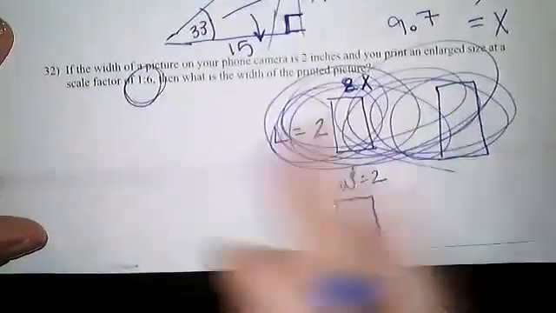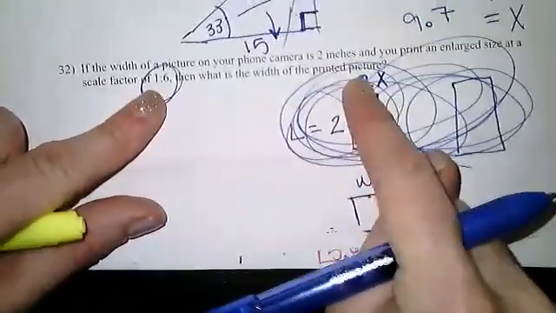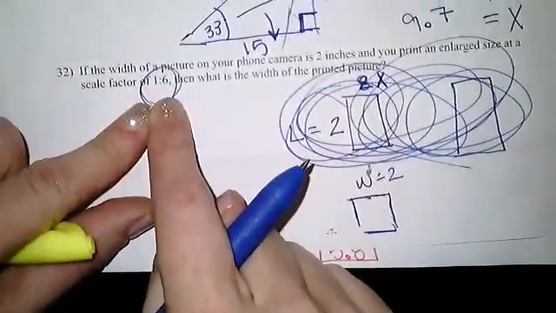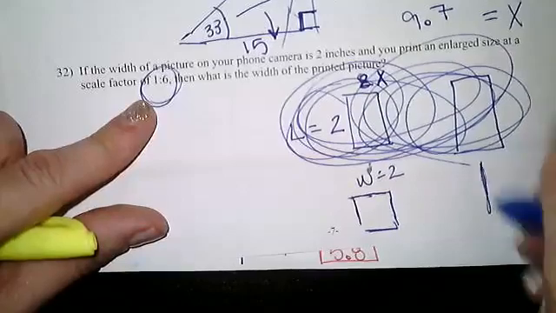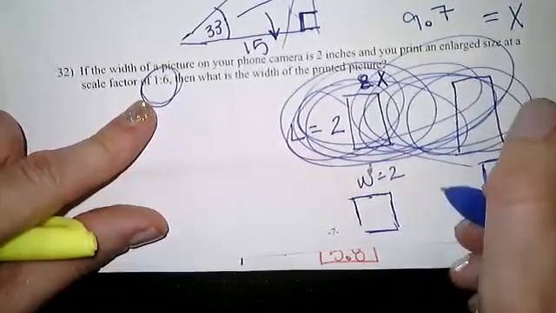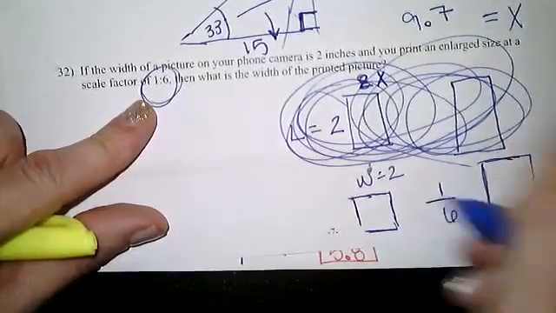Here's my thing that I don't get. It's asking what the width of the printed picture is. And it says scale factors 1 to 6. So I pretty much just multiply it times 6. I don't even have to draw a picture, right? Okay. So if it's 1 to 6, that confused me at first.